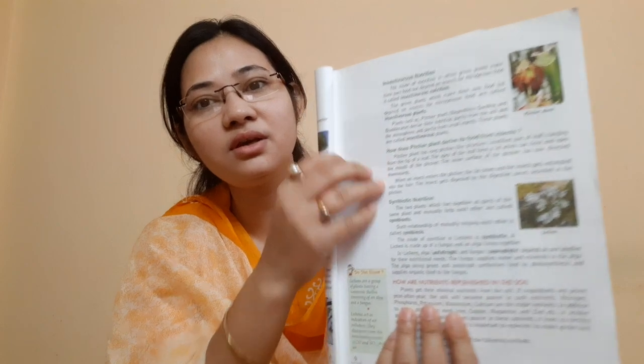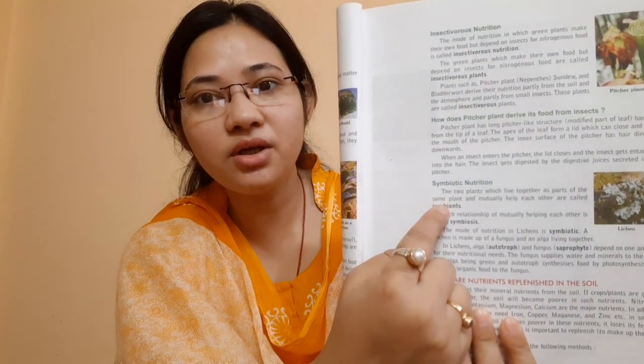the insects. Okay, so 4 examples in case of insectivorous plants, please remember them: pitcher plant, sundew, bladderwort, and Venus flytrap. Okay, so here we finish insectivorous mode of nutrition. The fourth one is symbiotic mode of nutrition. Okay, a small paragraph is also given here regarding symbiotic mode of nutrition.